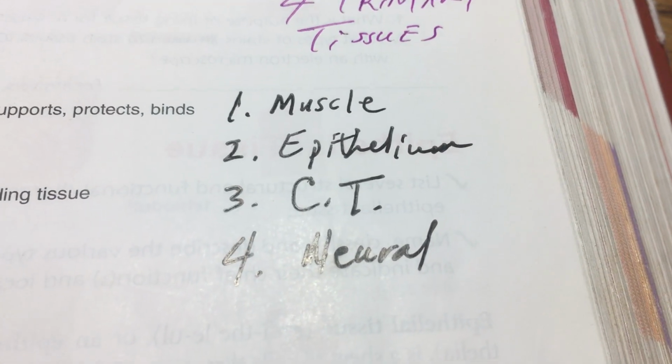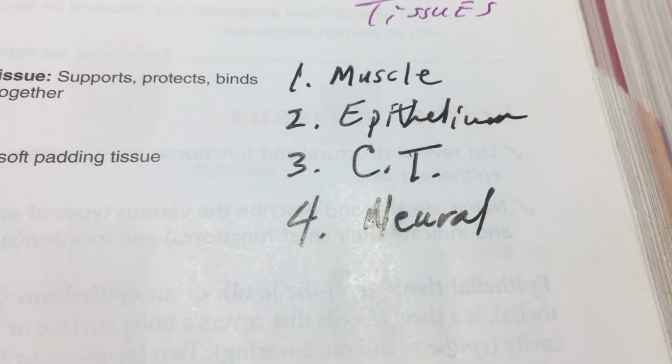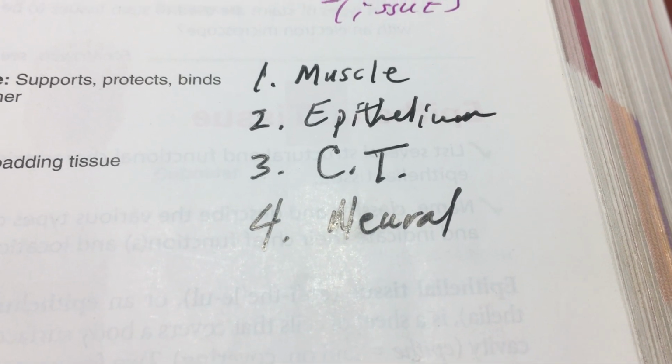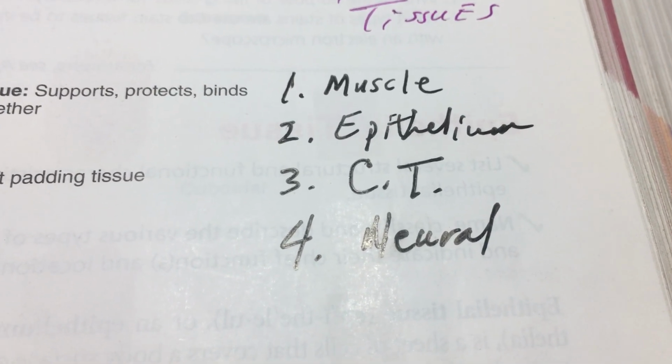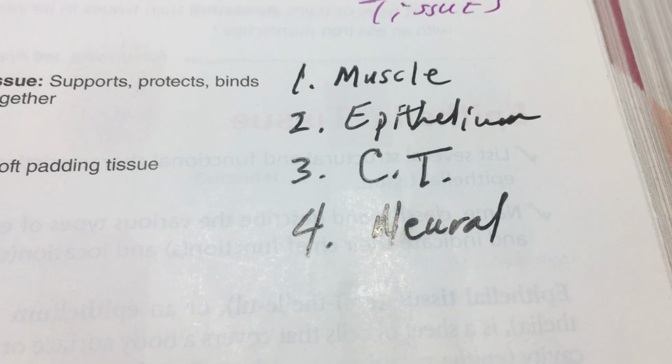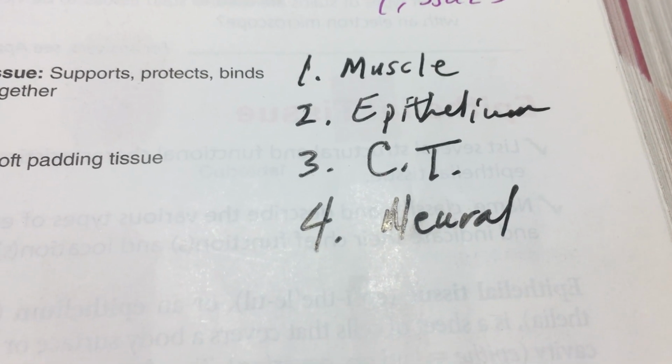Bone, however, is a classic connective tissue in which the cells that form the bone are the osteoblasts, and osteocytes, rather, I should say, reside in the matrix, and then there's osteoclasts, which break it down.